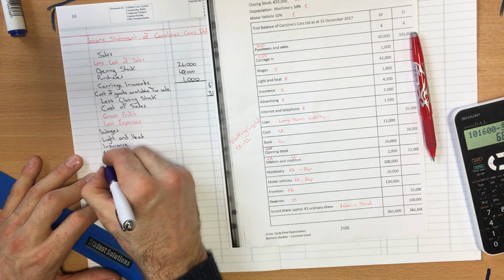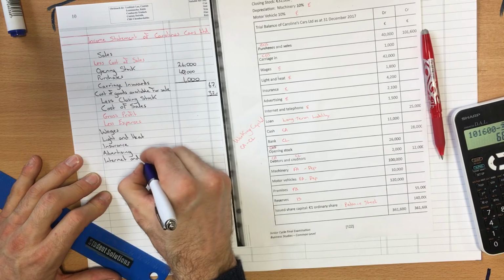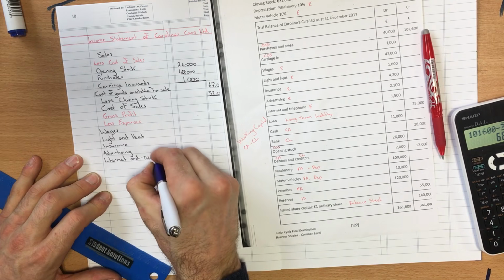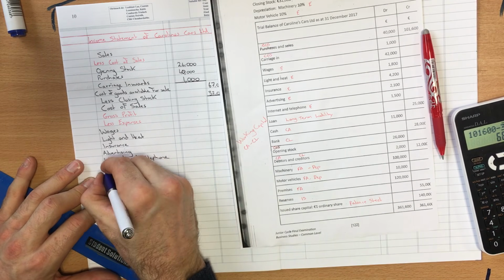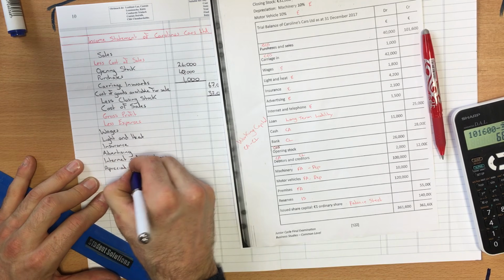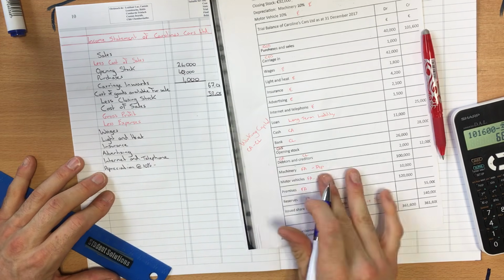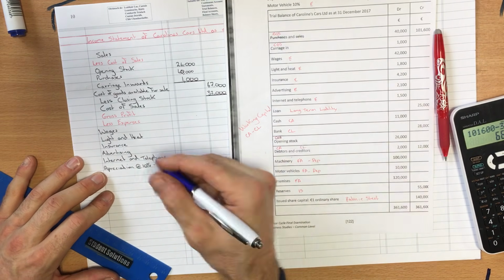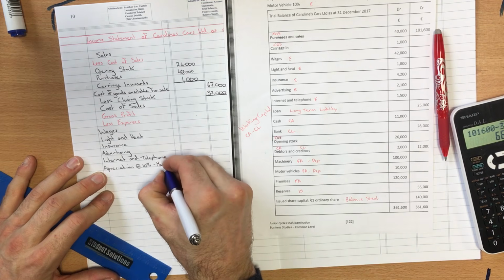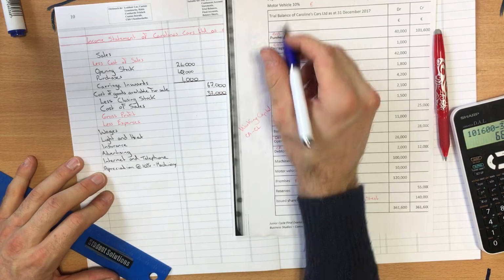We have internet and telephone. Then we have depreciation at 10% of, we have machinery, and we have motor vehicles.